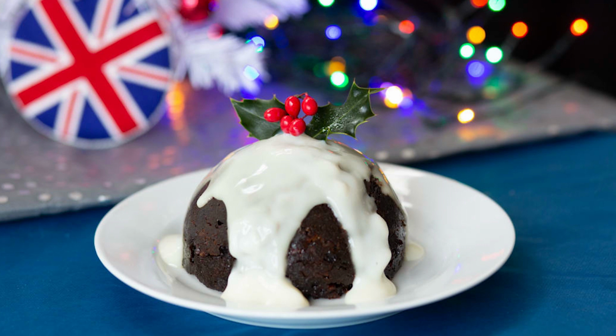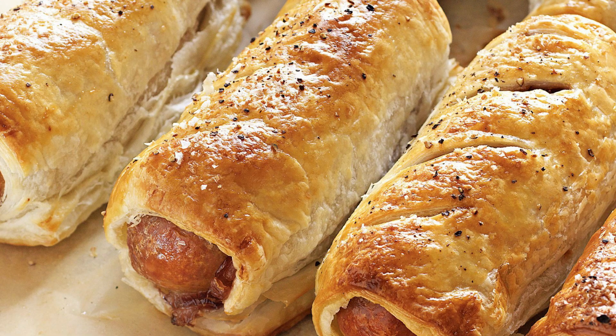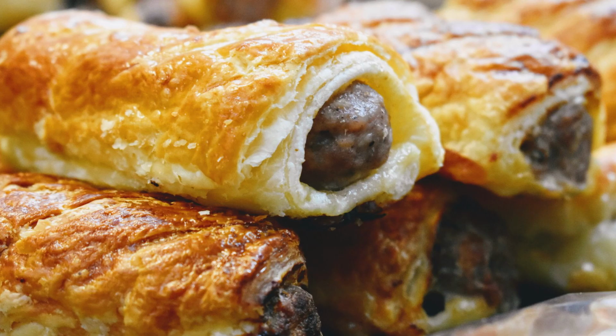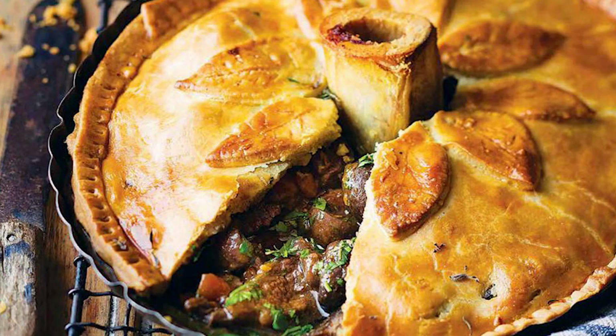The British love pastry. Whether it's a pie or a roll, the British will devour it. There are sausage rolls, which are sausages wrapped in a flaky pastry. The best sausage rolls you can find anywhere are from a shop called Greggs. They are all over the country. If you're visiting the UK, you can't miss them.